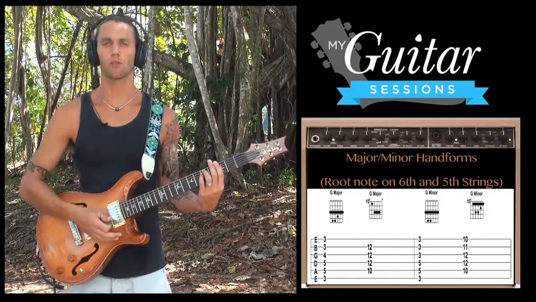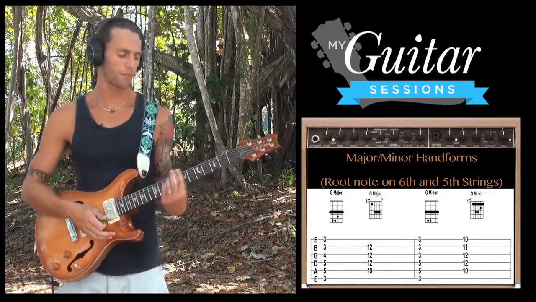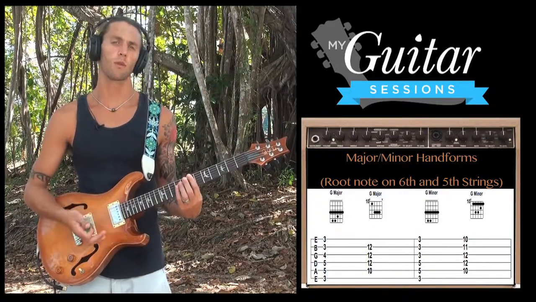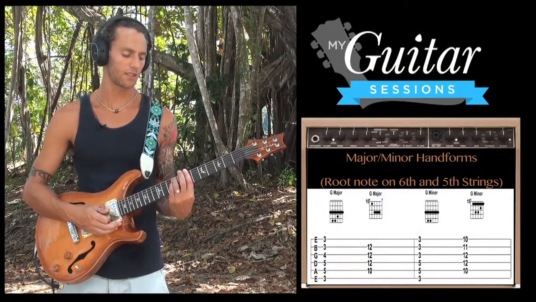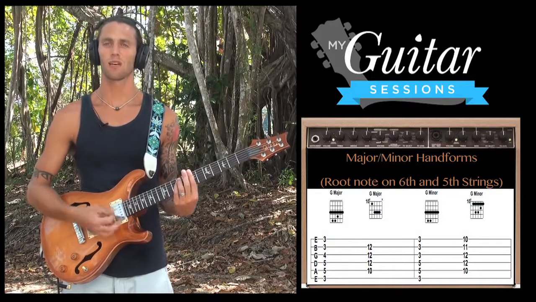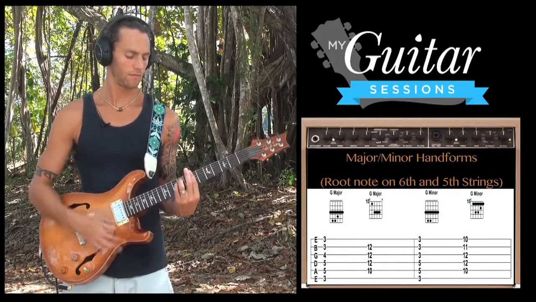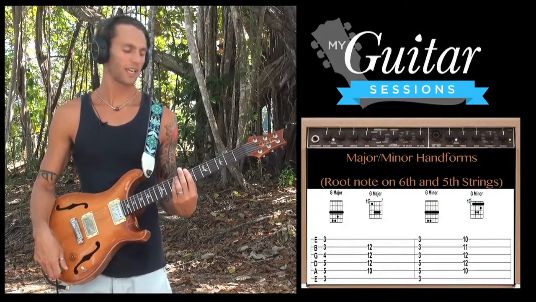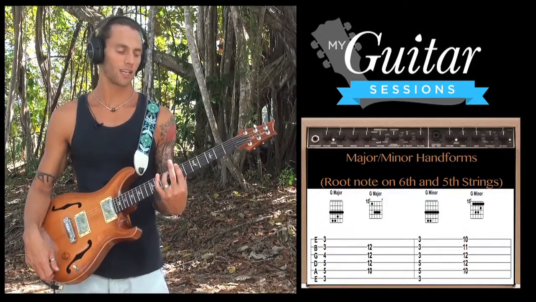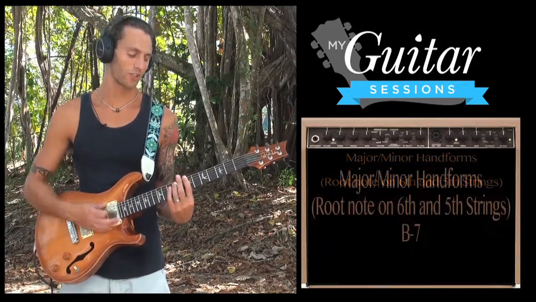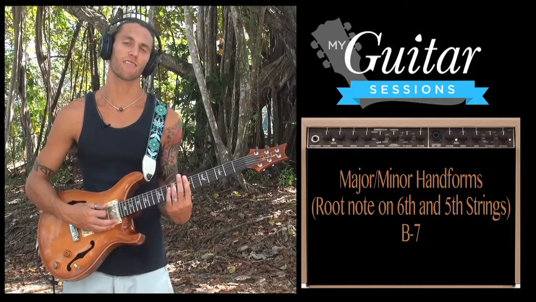And once again, the same principles apply. Wherever I move the shape on the low E string, it's going to give me a new minor chord. So if I come up here to the 7th fret, it's B, B minor. One other thing I'm going to show you real quick, if you then take away your pinky, you'll have a minor 7 chord. So now this is a B minor 7 chord.